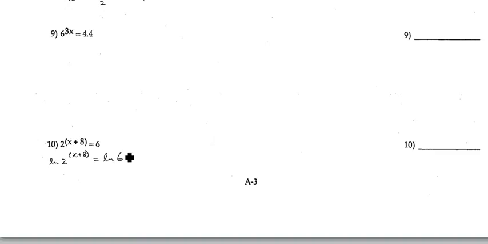Since we got log property number 3, we can bring the exponent all the way to the front. Don't forget you have a parenthesis. And we want to get the x by itself. Now we could distribute the natural log of 2 on the left-hand side, but there is a little bit easier way to handle it.